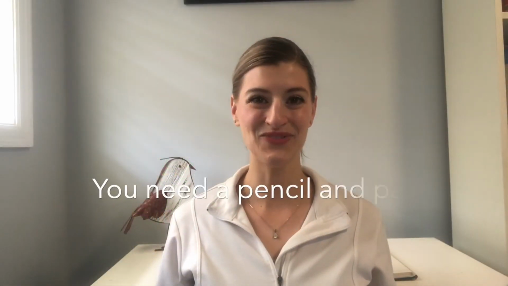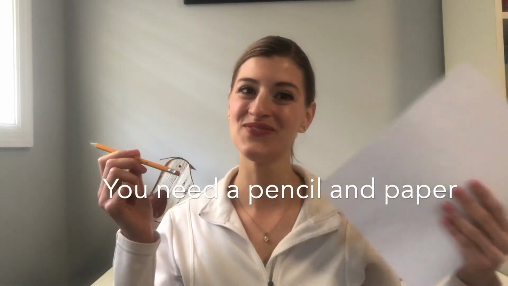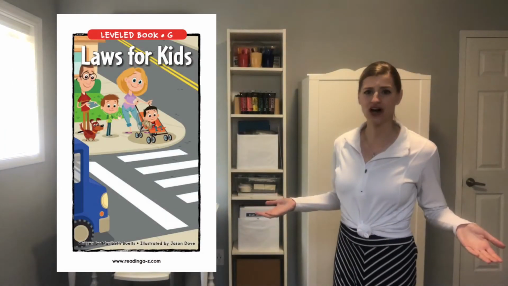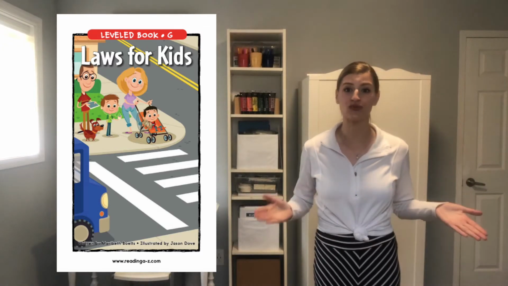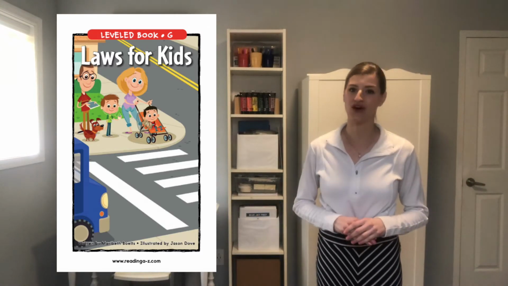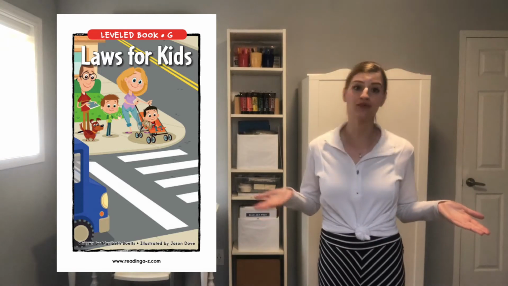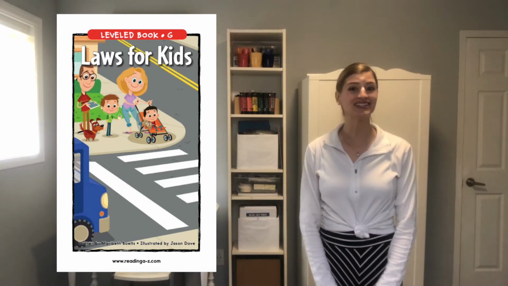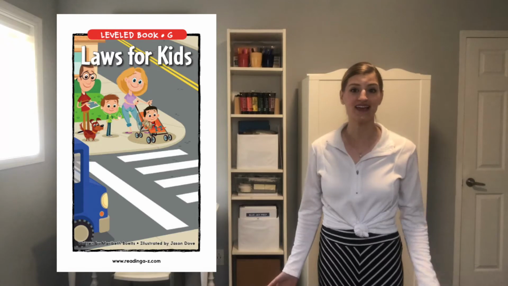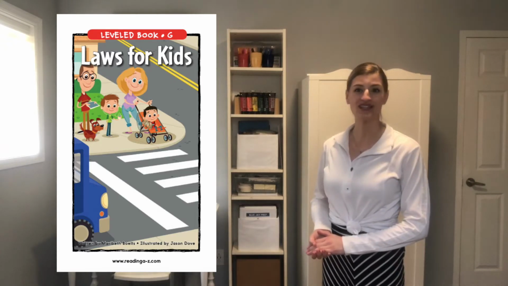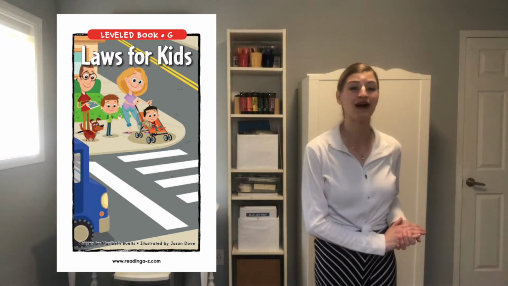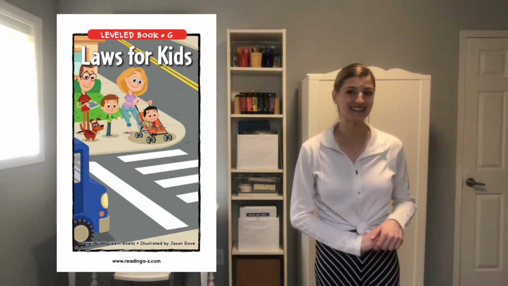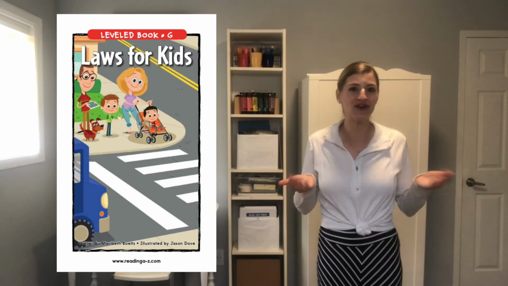For today's lesson, you will need a pencil and a sheet of paper. Why do we have laws? Laws for Kids explains that laws are rules everyone must follow to protect people and property. The illustrations show a family following some basic laws as they travel around the city. In this story about laws, you may see some similarities to your own life.